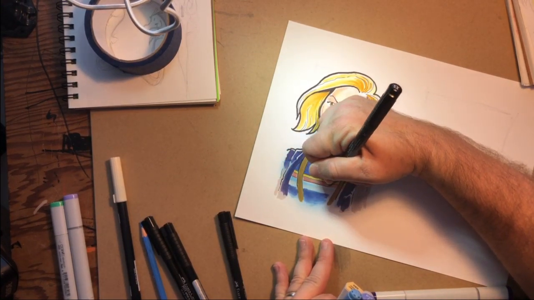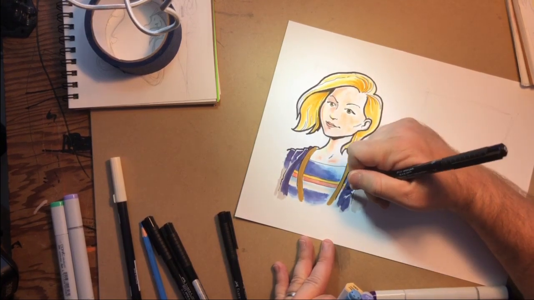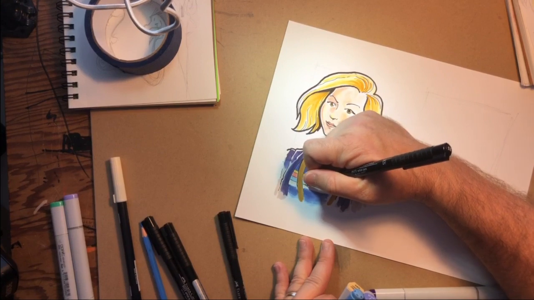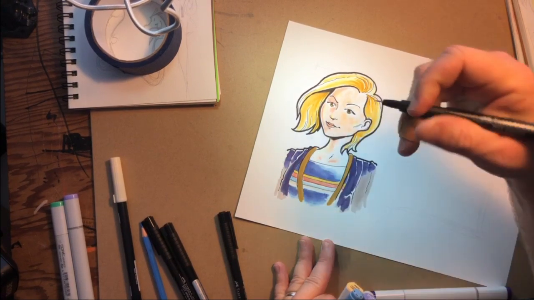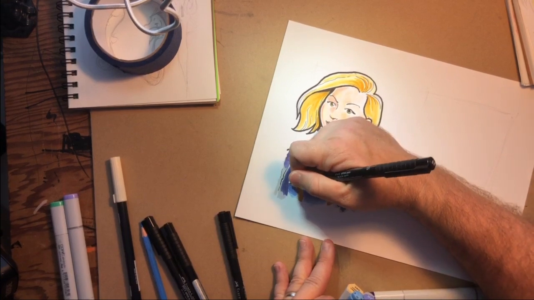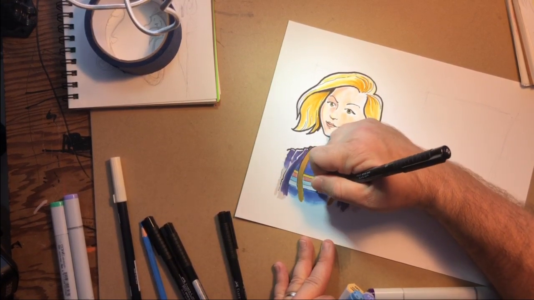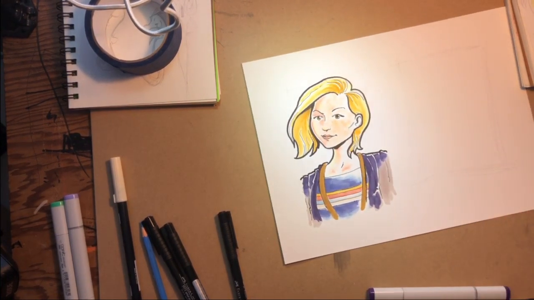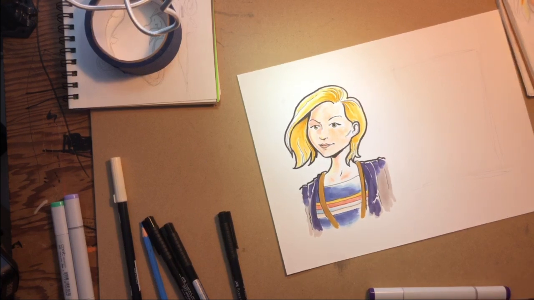Oh, actually, you know what? I want to put a little bit of grayscale in here too. I'm gonna grab some grayscale markers in a moment, and then I may actually go back over the stripes on her shirt here with some colored pencil just to give them a little extra punch. Let's see, let's go into the grayscale first. Grab a couple of grayscale.